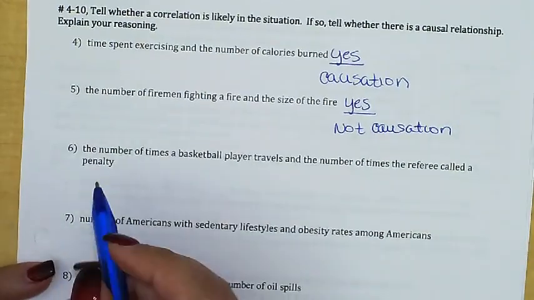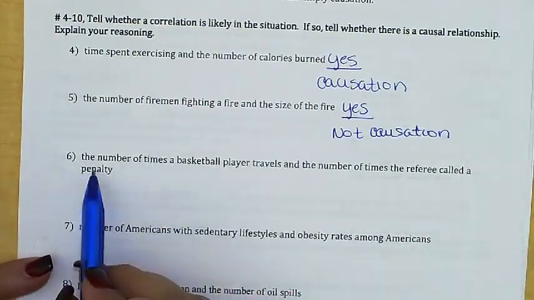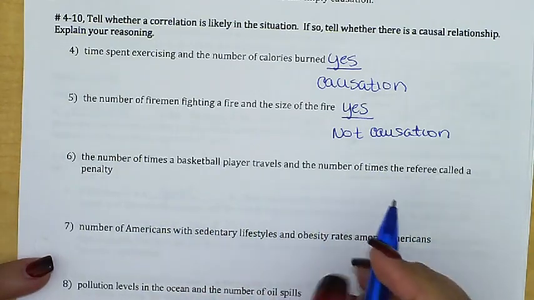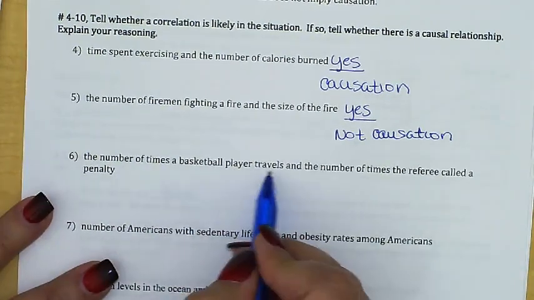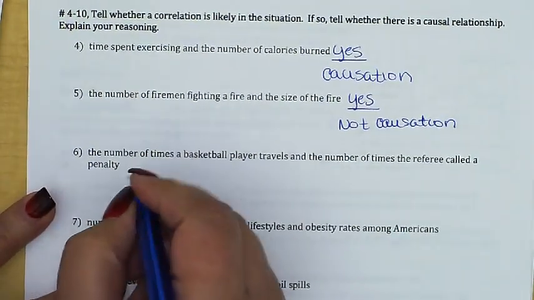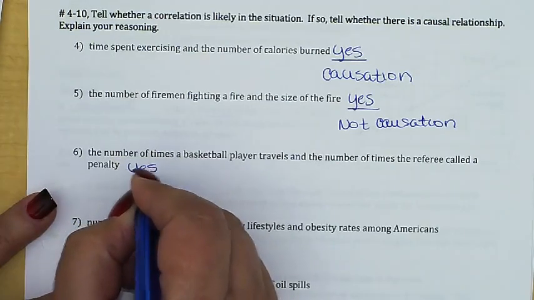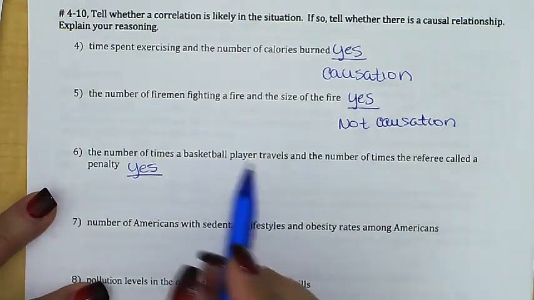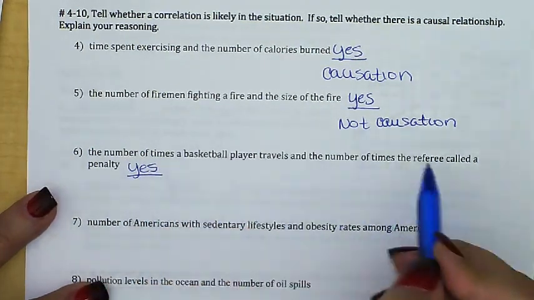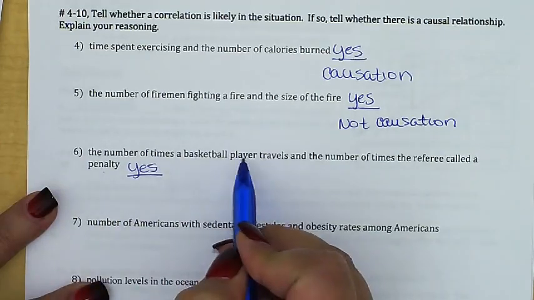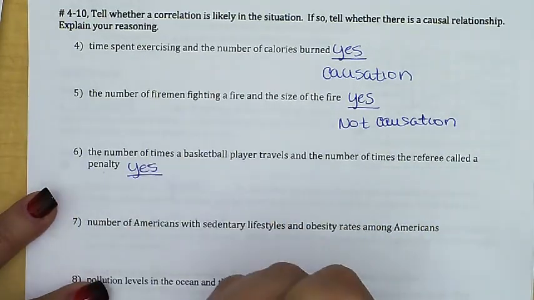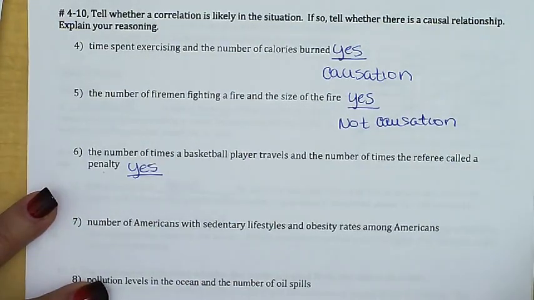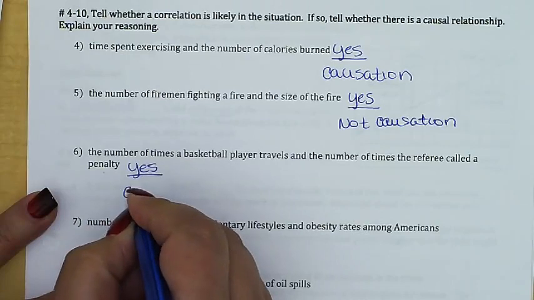Okay. How about number 6 here? It says the number of times a basketball player travels and the number of times the referee calls a penalty. Okay, so if you travel a lot, are they going to call more penalties? Probably. We can probably expect there to be a correlation here. Sure. Then let's ask about causation. Does traveling cause the ref to call a penalty? Does this cause the other thing to happen? Yes, actually, traveling does cause the refs to call a penalty because traveling in basketball is a penalty, right? So this does have causation.